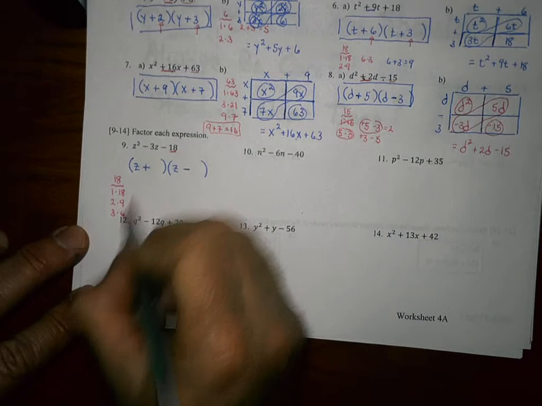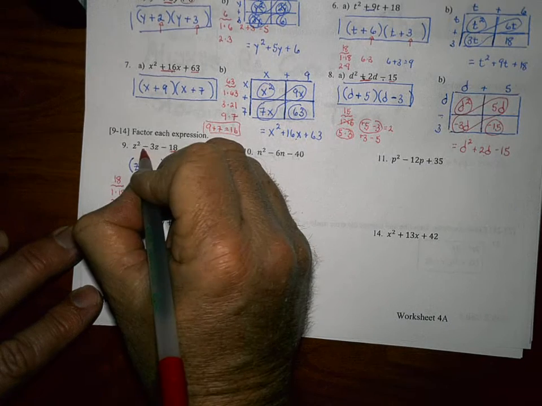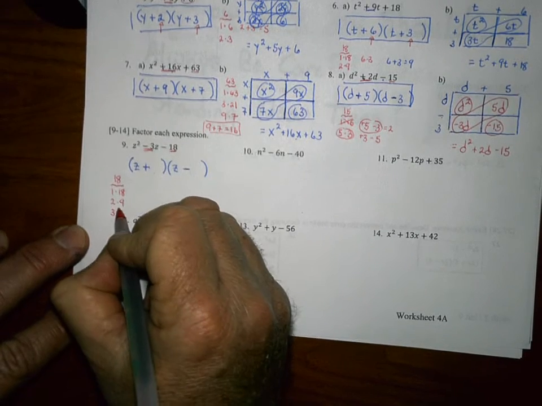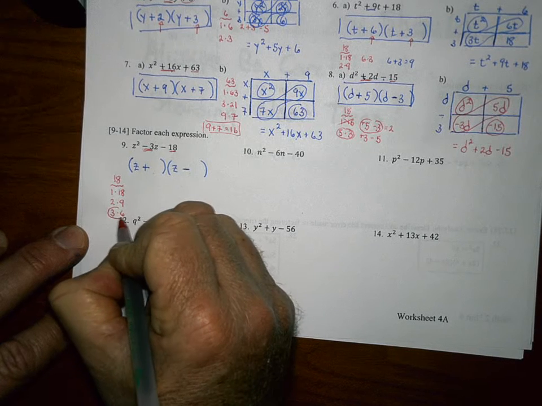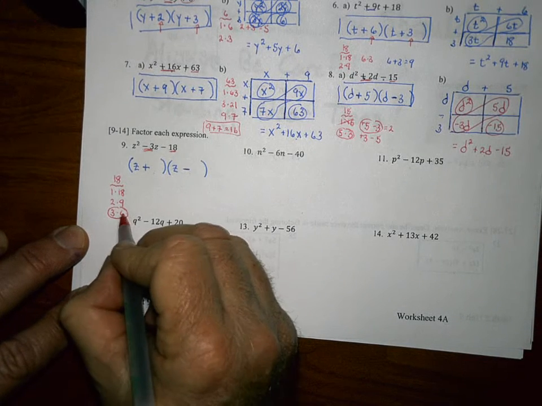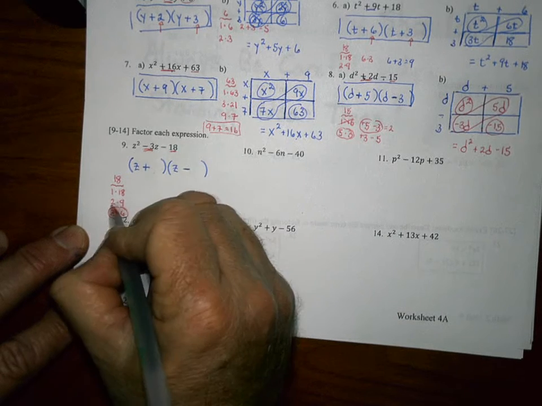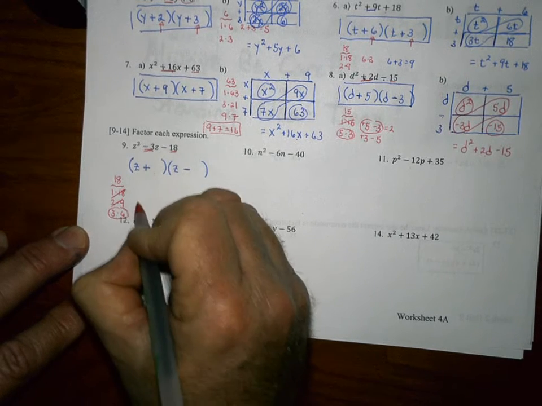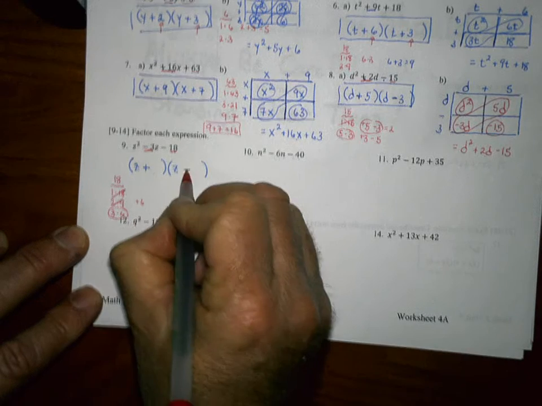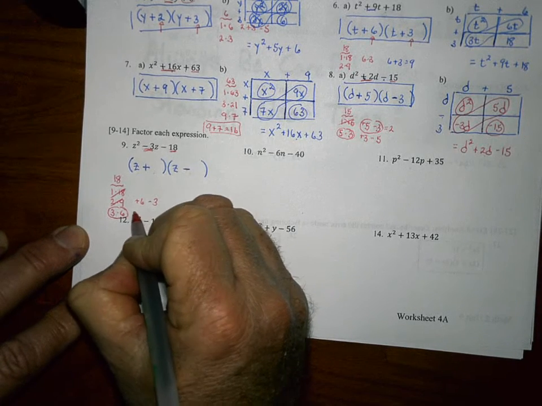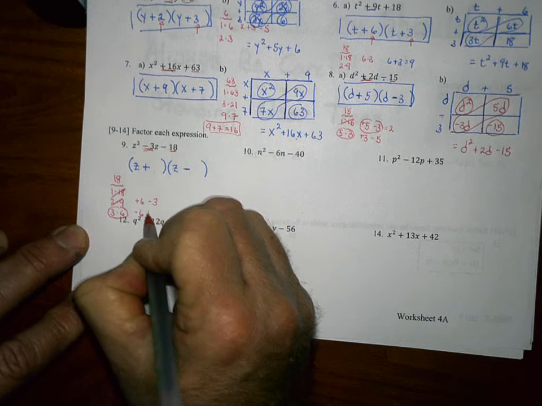Okay, and notice my middle term here, my b value, is negative 3. So which one of those can be put together to make negative 3? Well, it has to be 6 and 3. Those are the only two that I could add or subtract together to even make 3. So those are out. So now the question is, should it be a positive 6 and a negative 3, or should it be the other way around? A negative 6 and a positive 3.